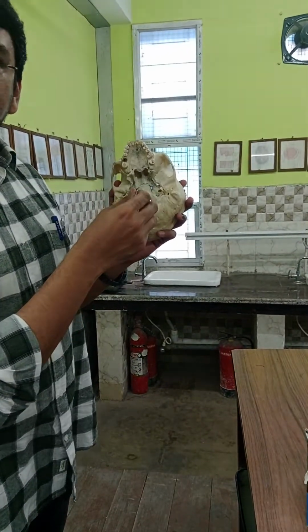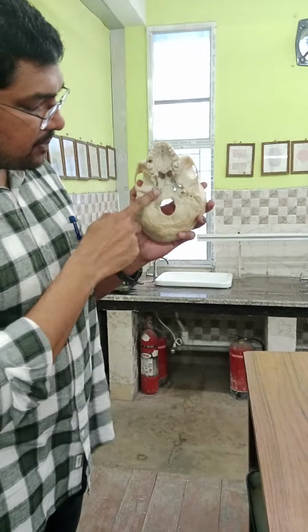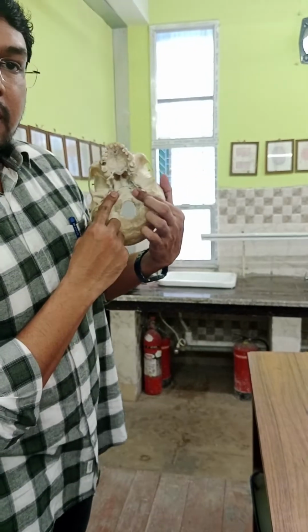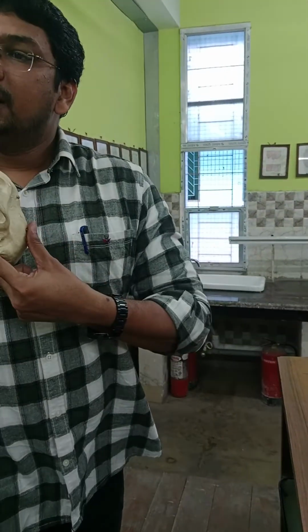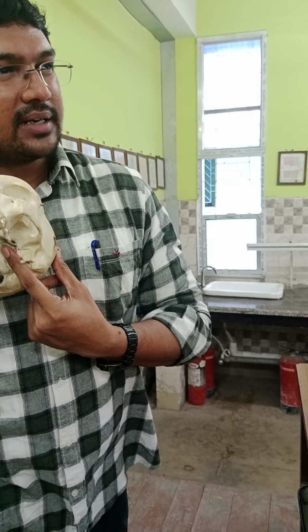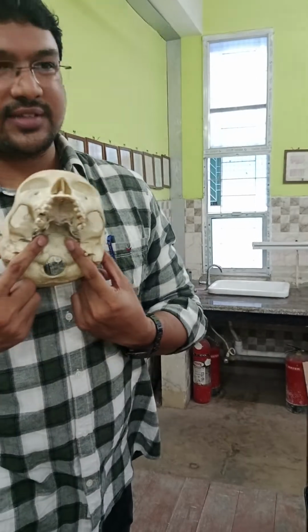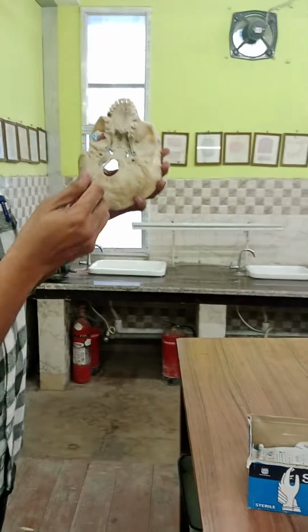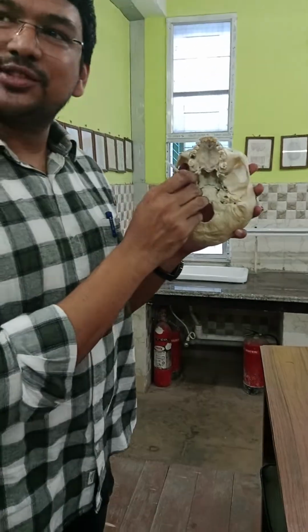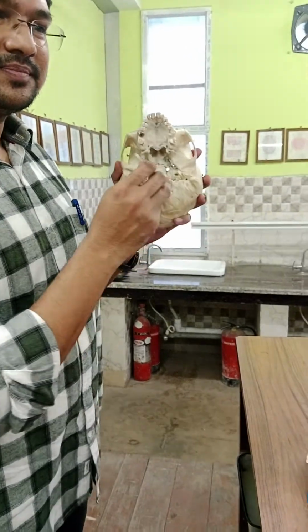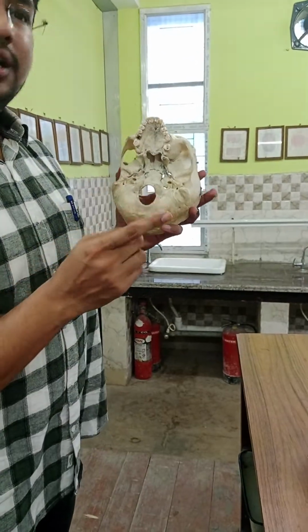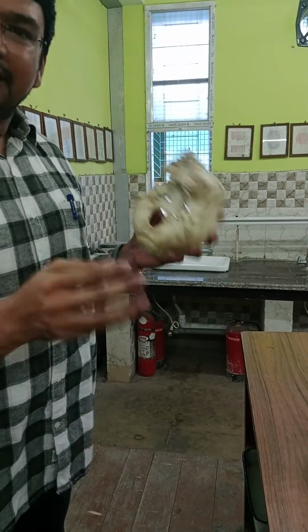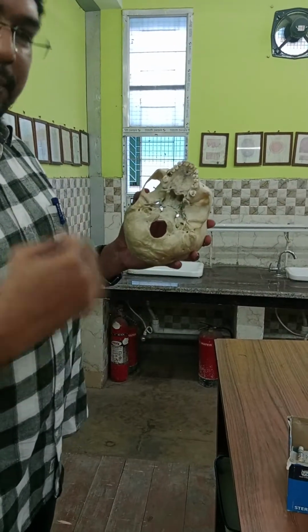What are the two foramina over here? At the junction between the apex of the petrous part of the temporal bone and the body of the sphenoid, what foramen will be present? Foramen lacerum. Very good. Which structures will pass through the foramen lacerum? One artery and one nerve: the internal carotid artery and an adjacent nerve.